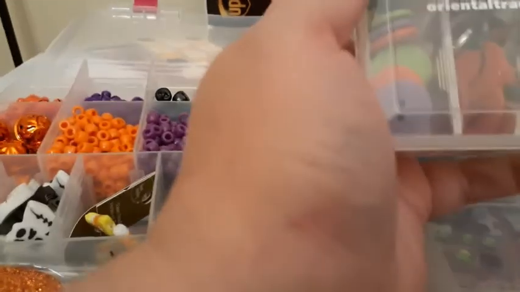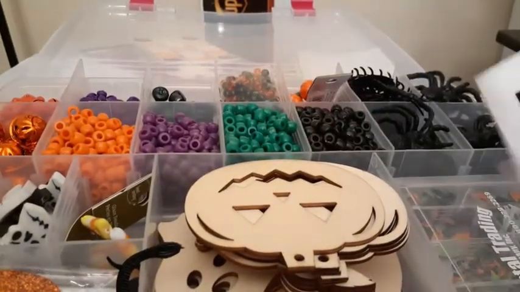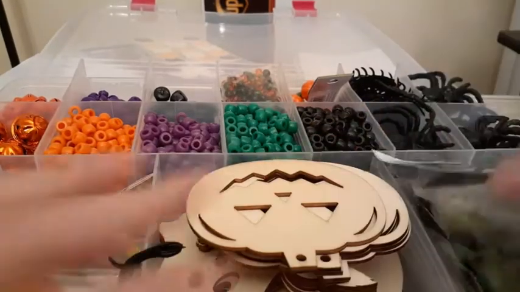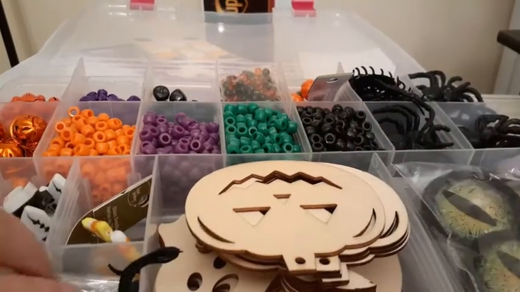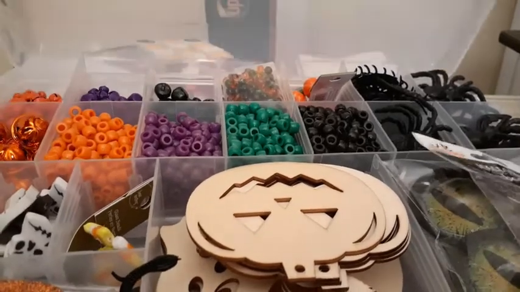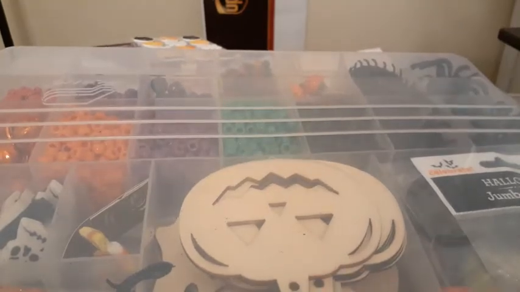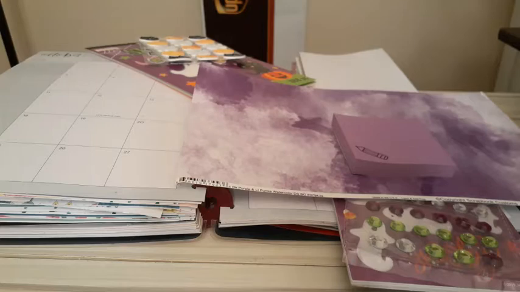It's not something I'd like to add. So let's put that in there. And yeah, this box does not have anything that's going to be helpful. So, try to close that one up. I got one more box to go through.